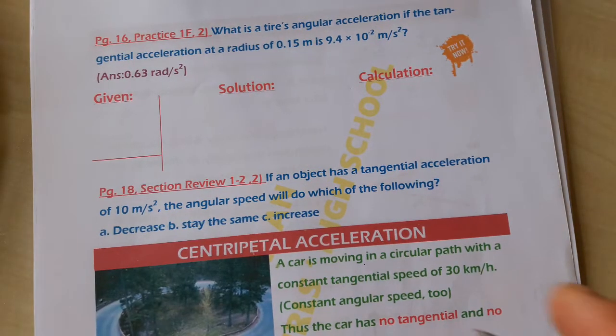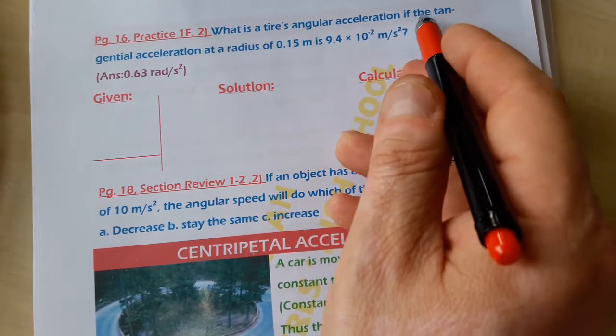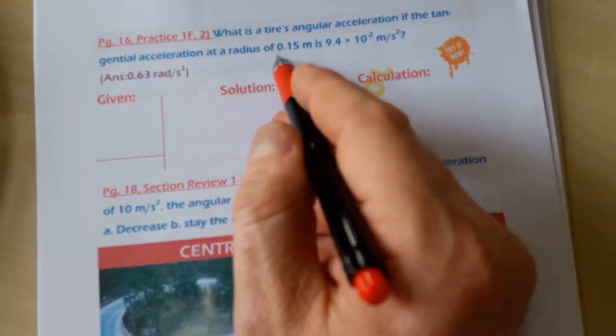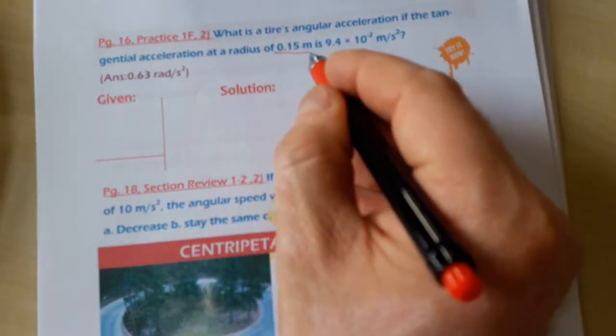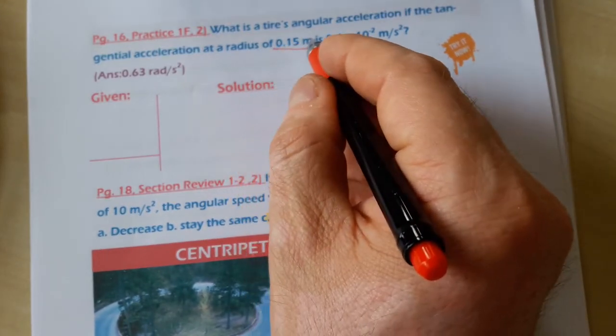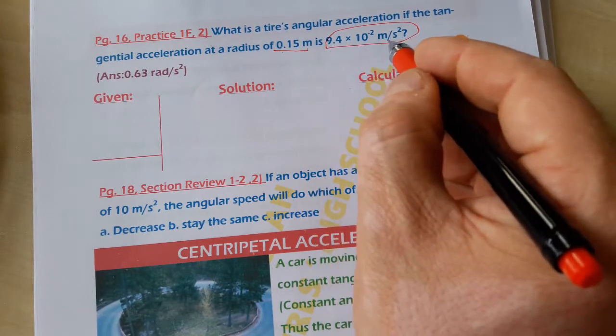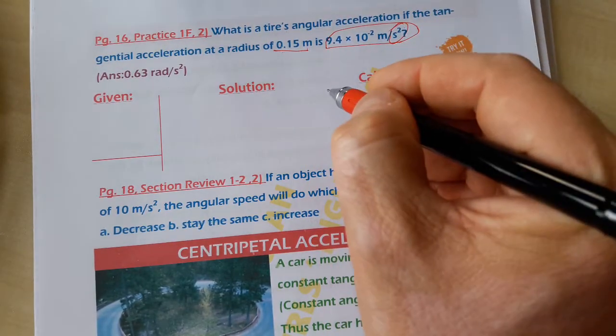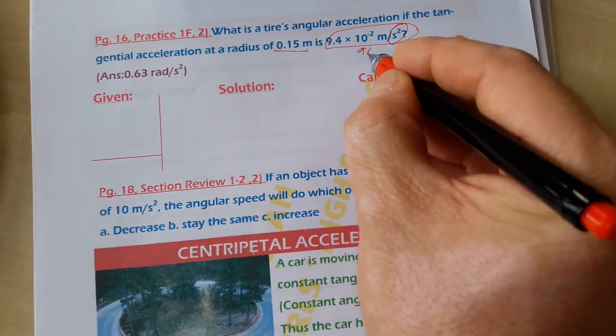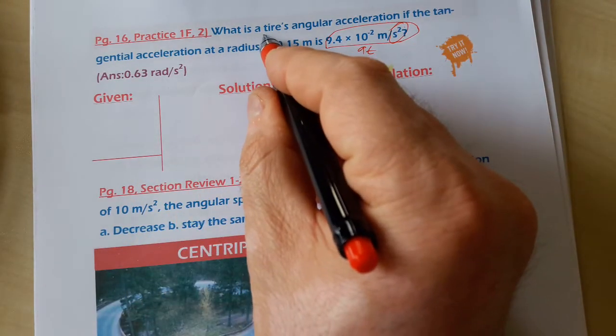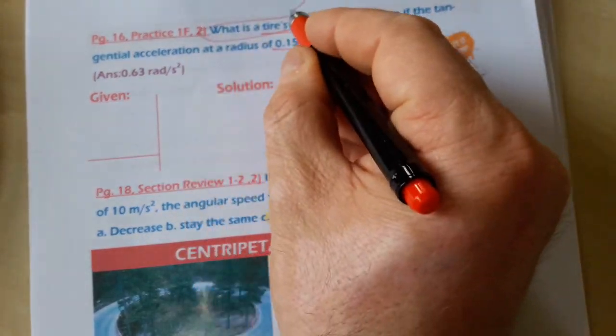Next one is, what is the tire's angular acceleration if the tangential acceleration at a radius of 0.15 meter is 9.4 times 10 to the power of negative 2 meters per second squared? Look here: meters per second squared, linear acceleration, tangential acceleration. What is the tire's angular acceleration, alpha?